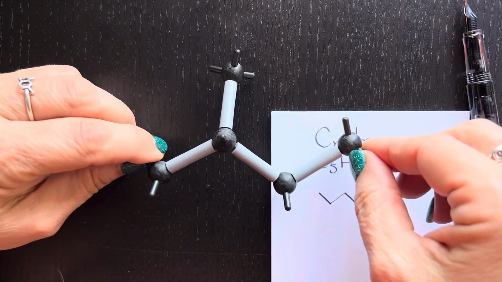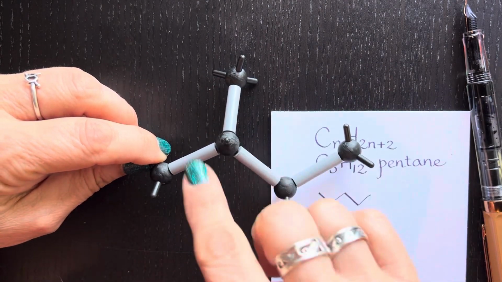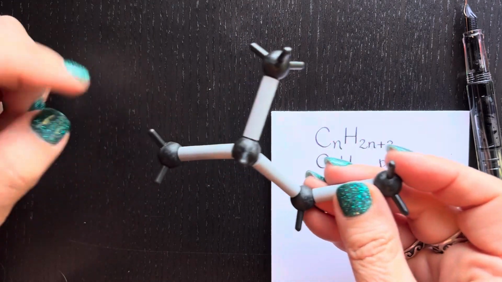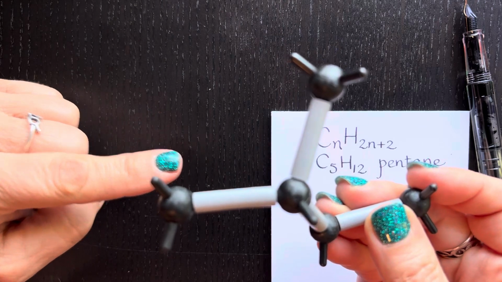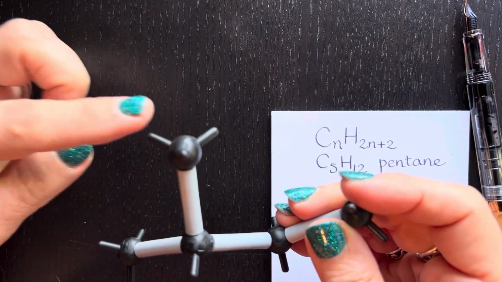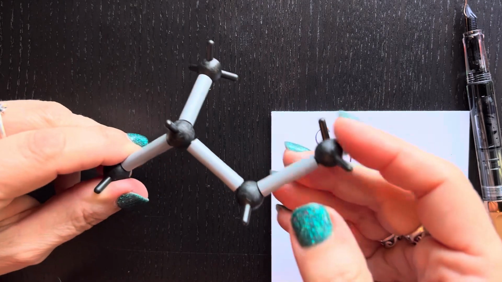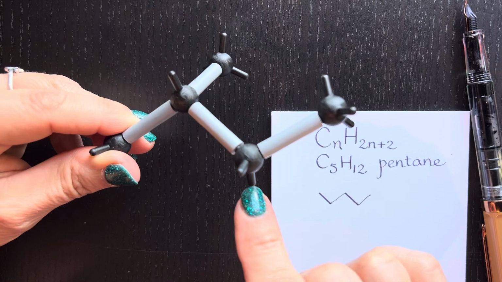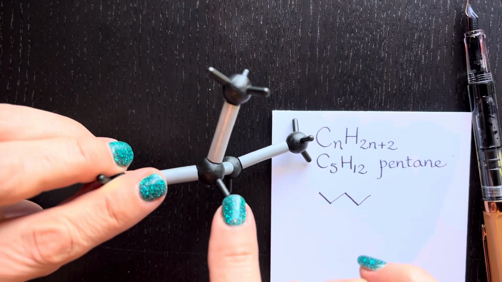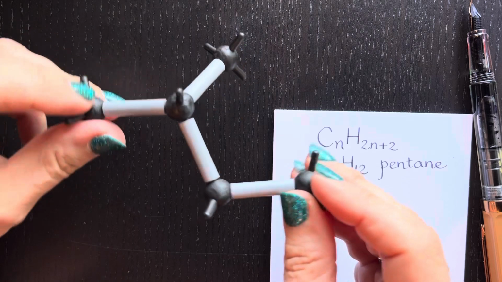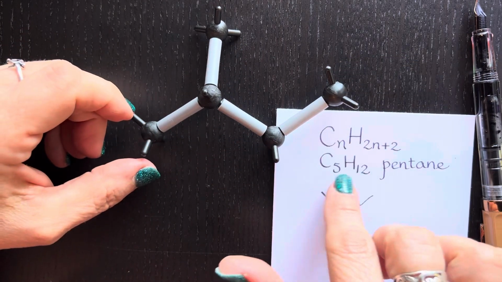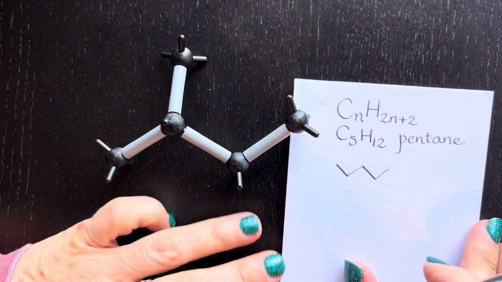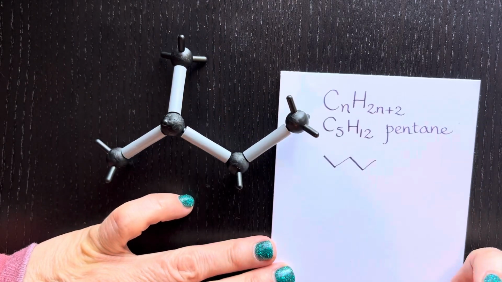Let's look at this. 1, 2, 3, 4, 5. Yes, we still have 5 carbons. What about the hydrogens? 1, 2, 3 for this end carbon. 4, 5, 6 for that end carbon. 7, 8, 9 for that carbon. 10, 11, and 12. Yes, indeed, this is C5H12. And the way we would draw this with our line angle drawings is very similar to how it looks here.